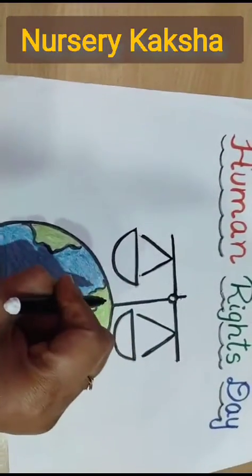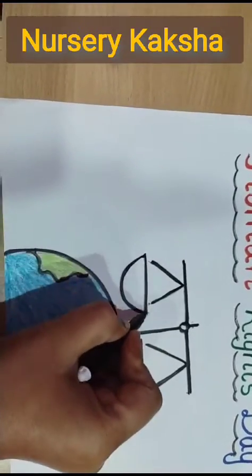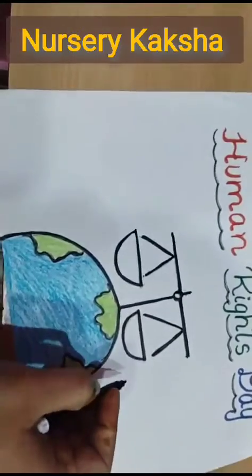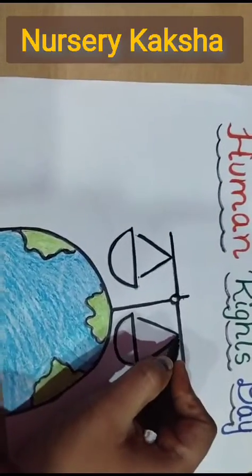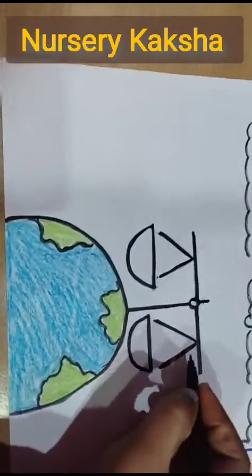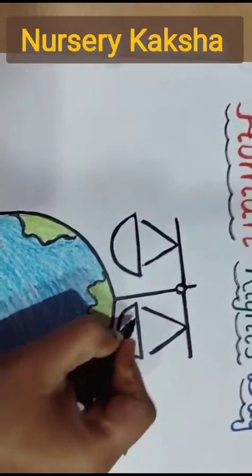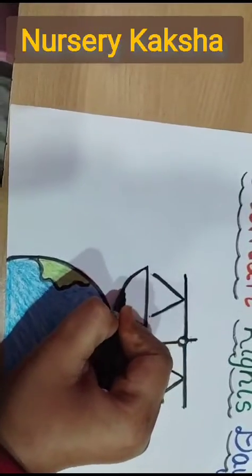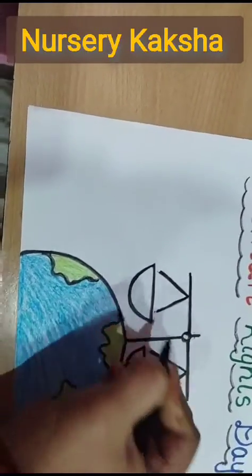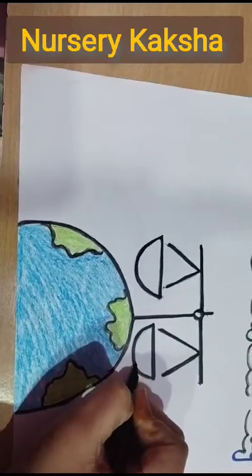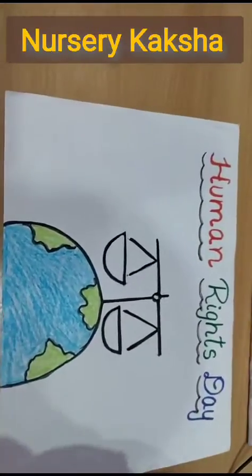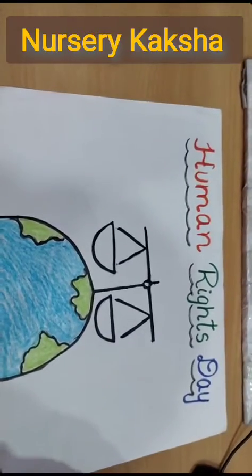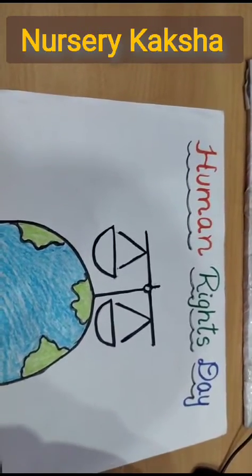I'm waiting, just make it with me only. Make a sleeping line. This is your sleeping line. Here also make two slanting lines, a sleeping line and a swing. So like this they can draw and color it. It is very easy for kids to make it with the pre-writing concept.